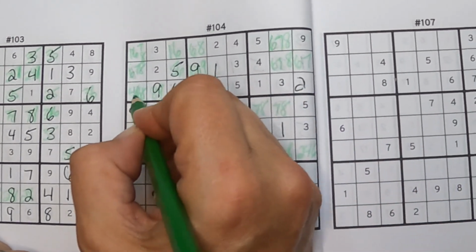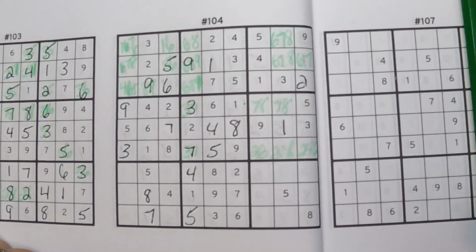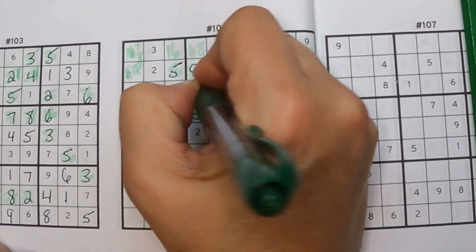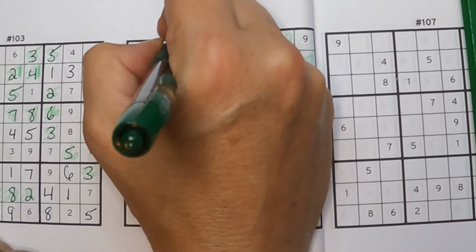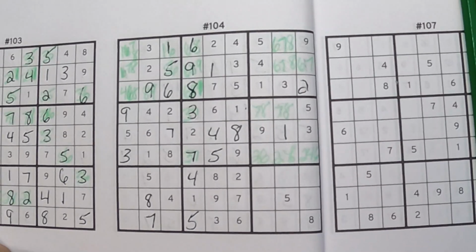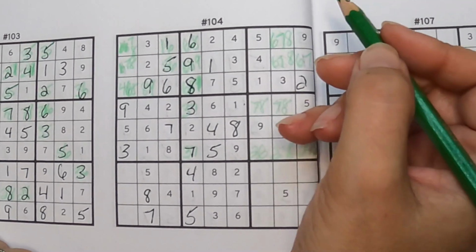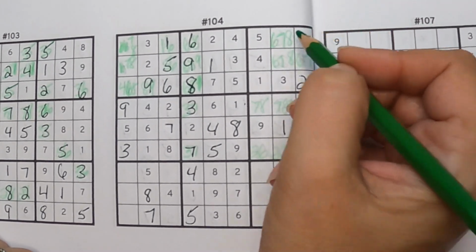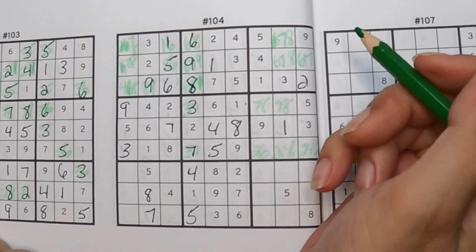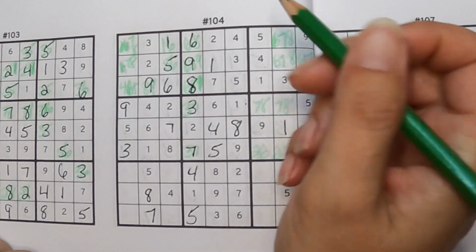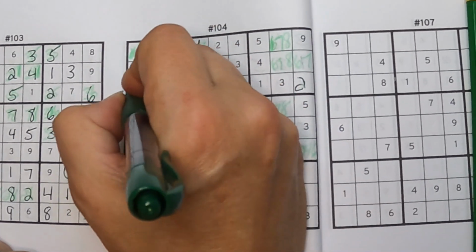So we can get rid of this 6, this 6, this 6. This 6 makes this our 8. 6. 6 makes this our 1. So we can get rid of this 1. The 6. And if we look back in this box now, the only place our 4 can be is here.